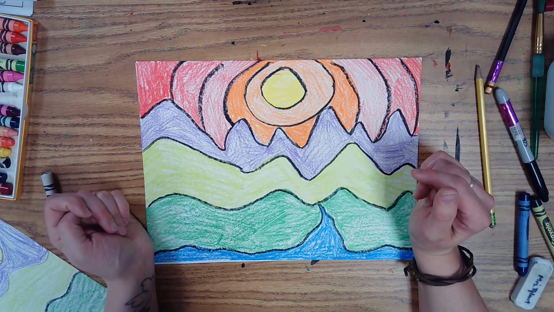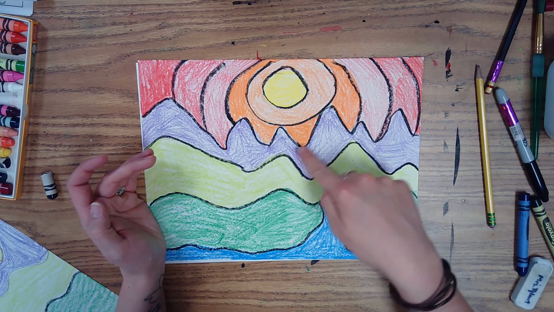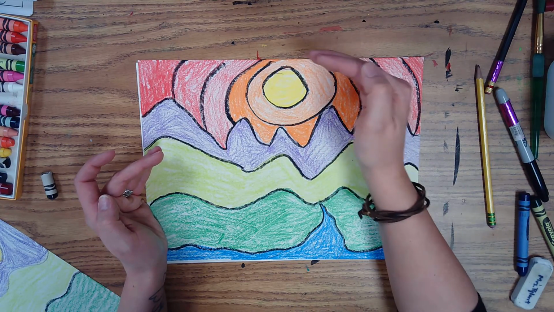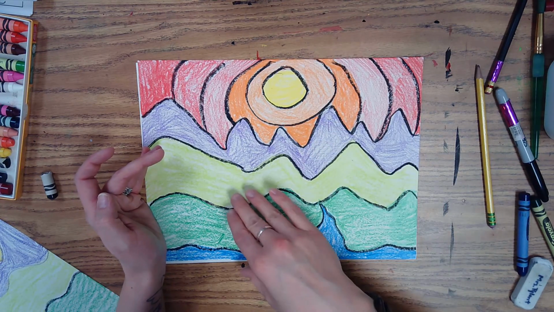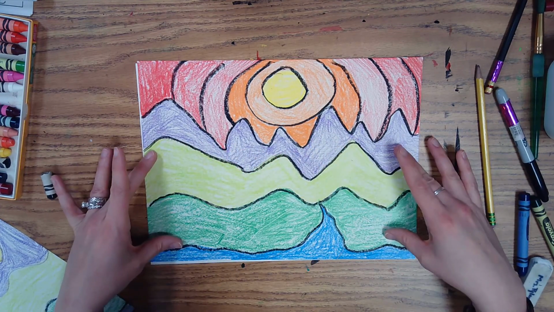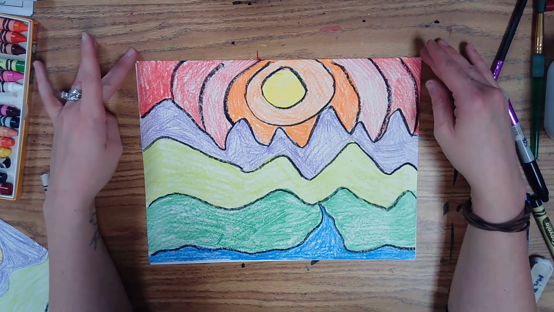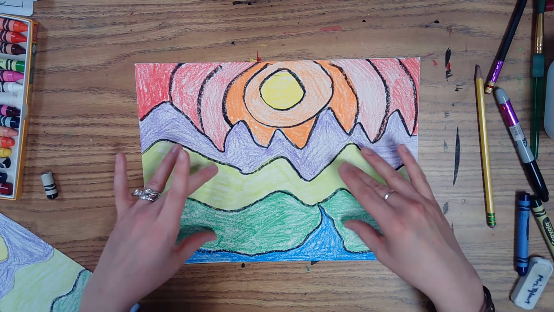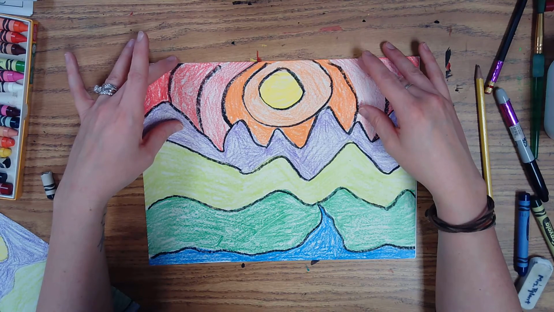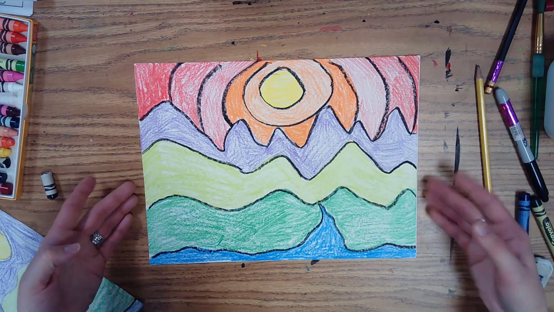Today we're going to create a landscape using lots of curvy lines, zigzags, curved, and the two families of colors that you see here. He really liked to use the cool color family and the warm color family. Most of the time in his artwork, the two families were separate. Today you can create a landscape using the two different families of colors like you see here.